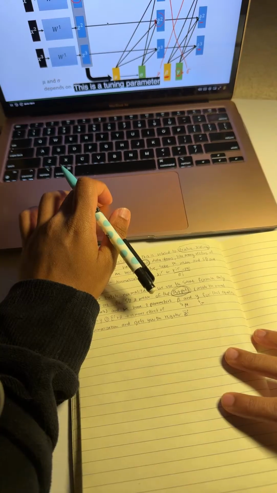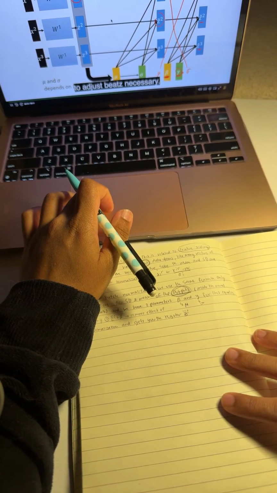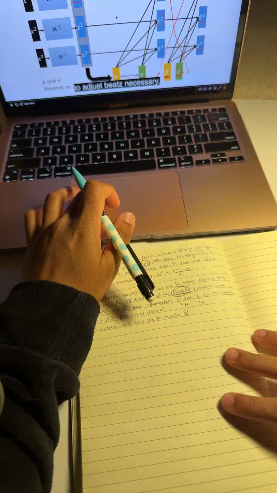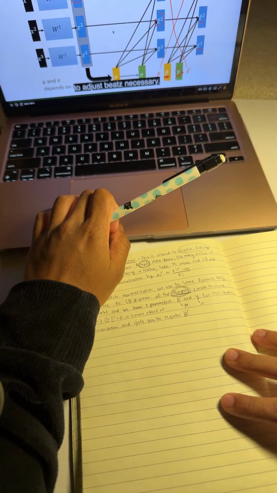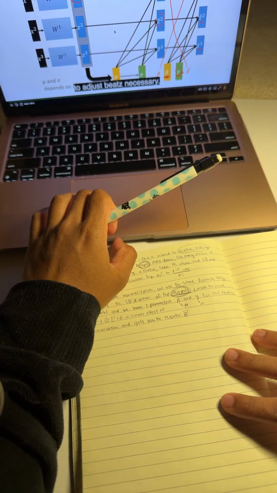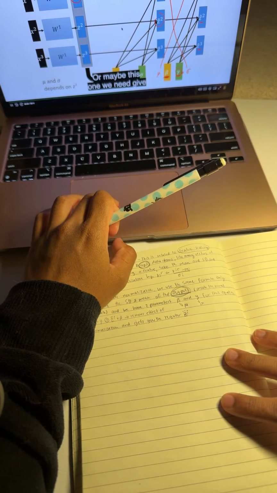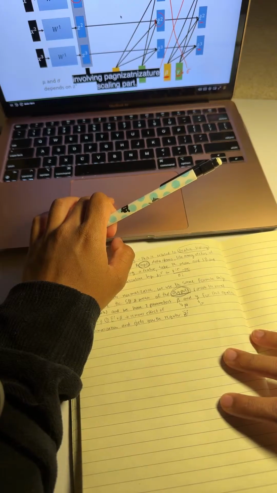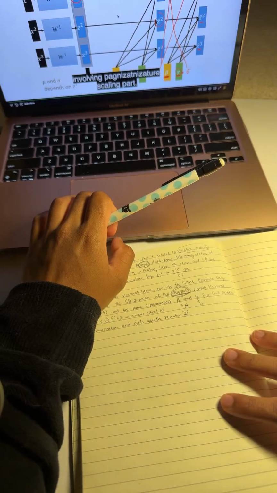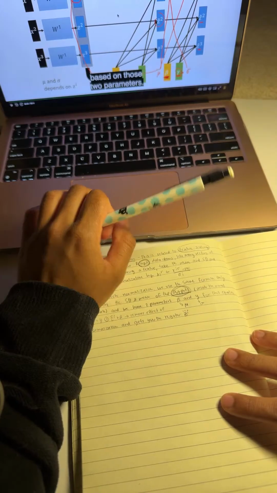So this is kind of like a tuning parameter to adjust actionalization. We want to check if maybe this normalization is not that necessary, or maybe this one we need give some flexibility to enhance this learning process. So this is a relaxation parameters involved in batch normalization. So batch normalization, we have feature scaling part. We also have this relaxation part based on these two.